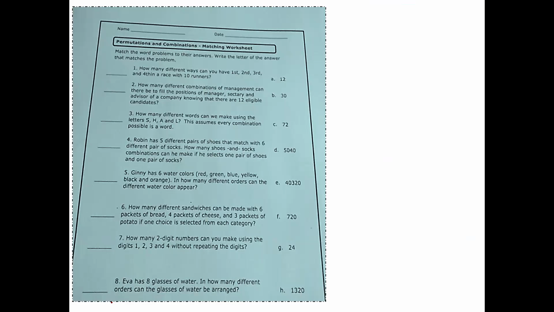All right, so let's go ahead and take a look at this. So this is a permutation and combination matching worksheet. Pause the video and go ahead and get started and see if you're able to match them. There's 8 questions, and then here are the answers. Okay, let's just go over one of them.